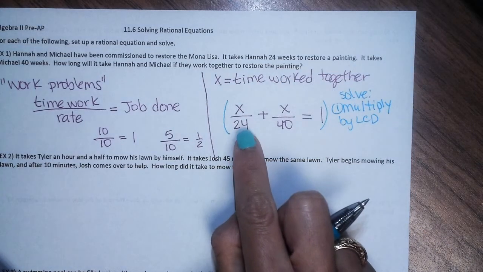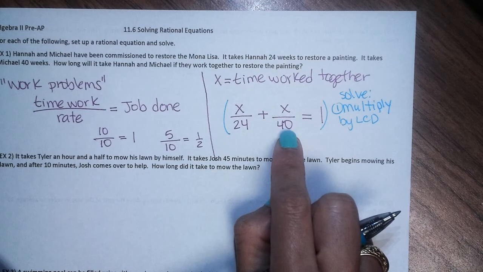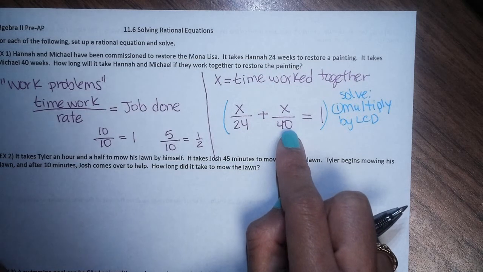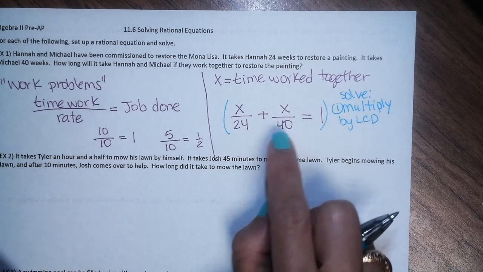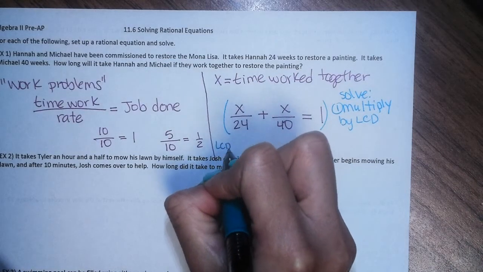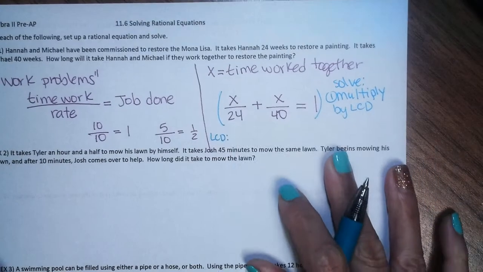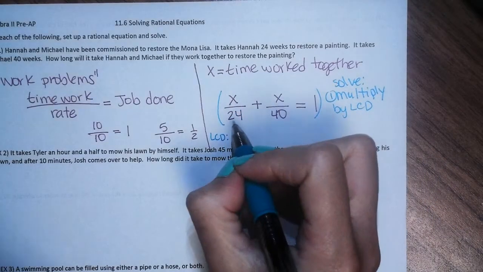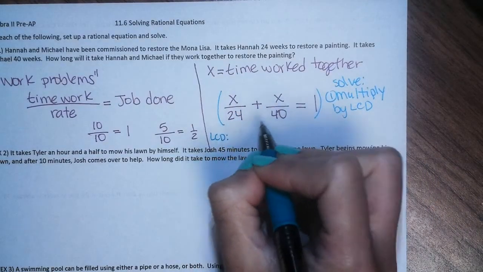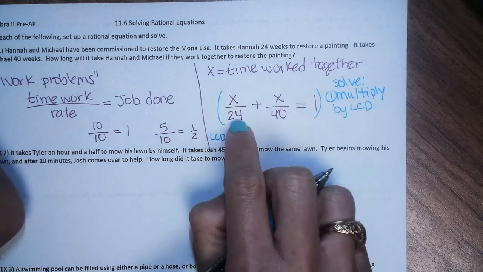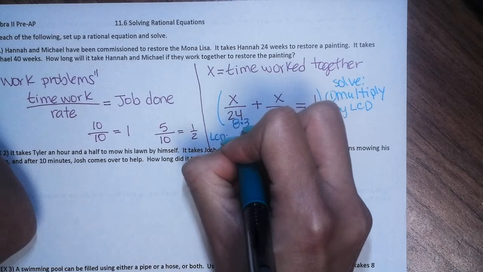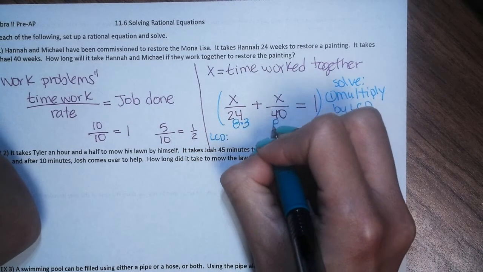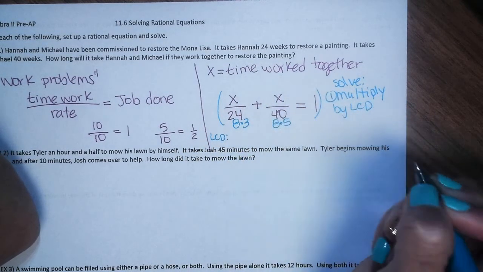So the LCD between 24 and 40 is going to be 120. But the way you find the LCD is you start by breaking down your denominators here. For example, you need to find what they have in common, the least common multiple. 24 can be broken down as 8 times 3, and 40 can be broken down as 8 times 5.